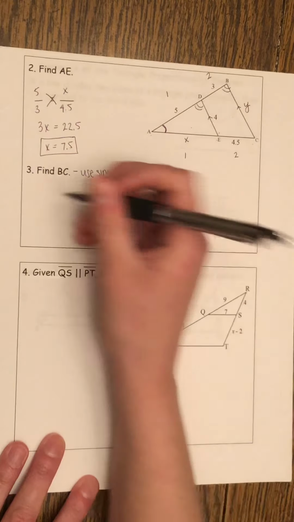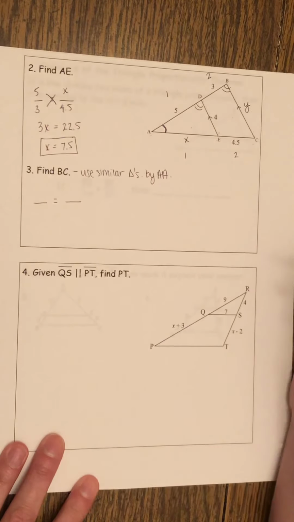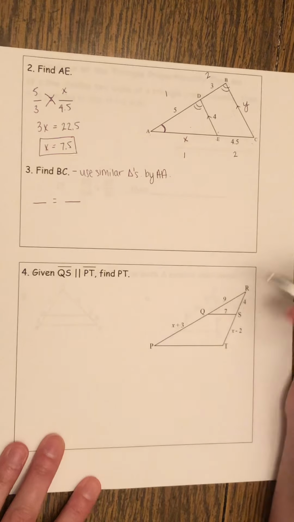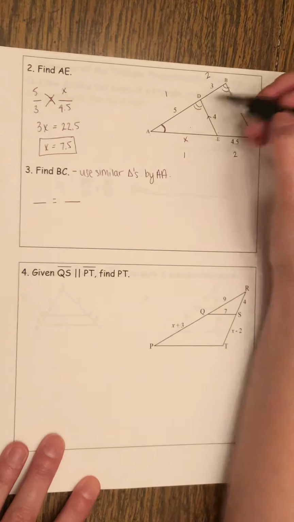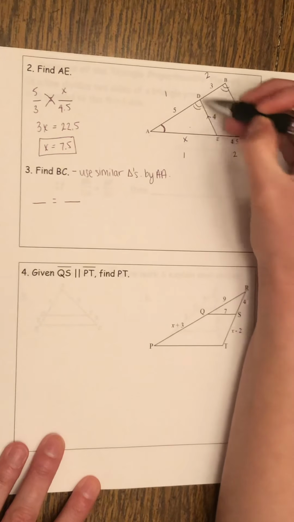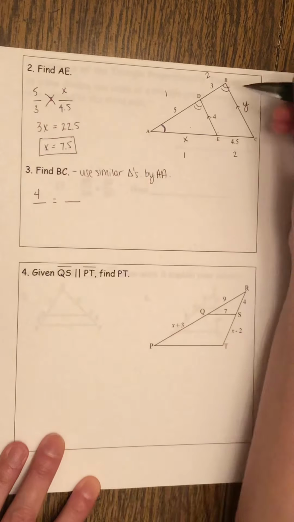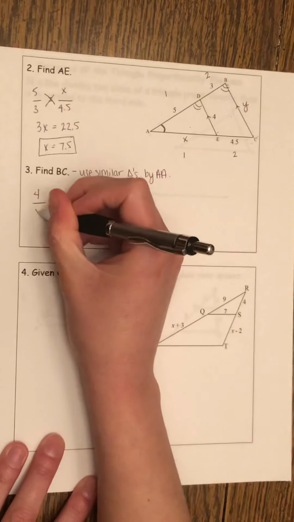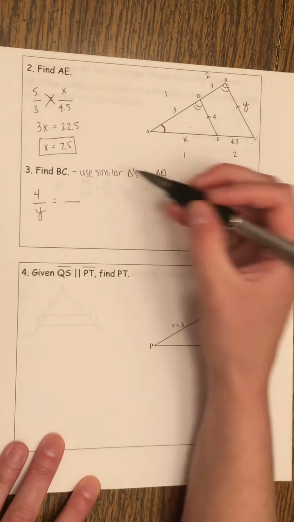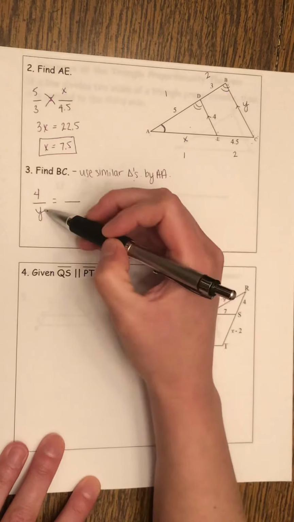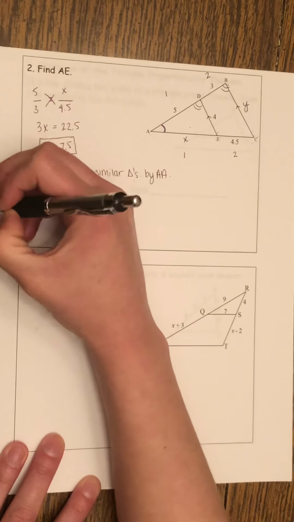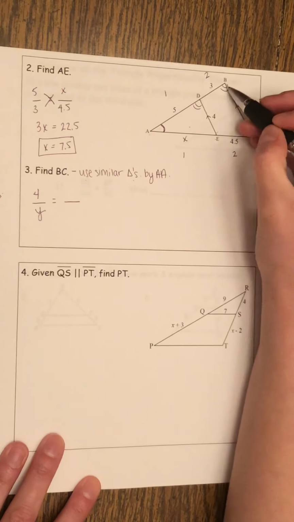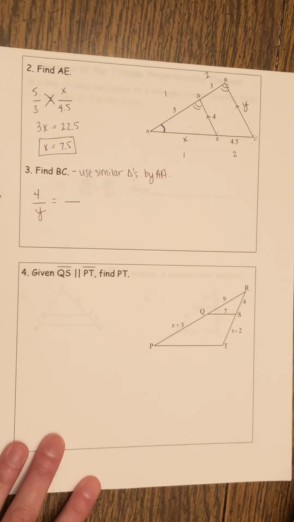So what we want to do in order to find the length of BC is set up a proportion that compares corresponding sides. So DE, the side length of 4, corresponds to the side length of BC, which is y. Again, when we use similar triangles and set up a proportion, we want to compare corresponding sides. So 4 is a full side, y is a full side of the two triangles.